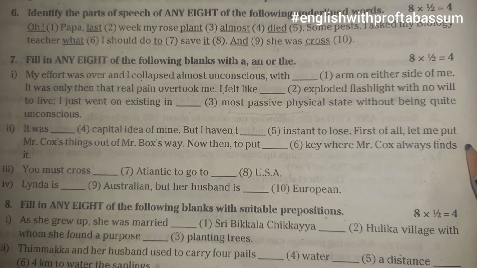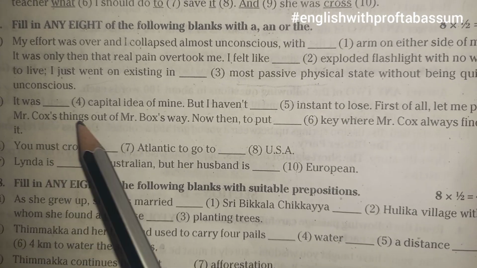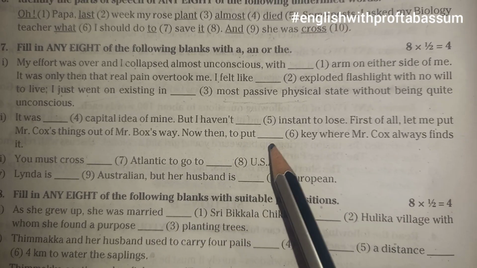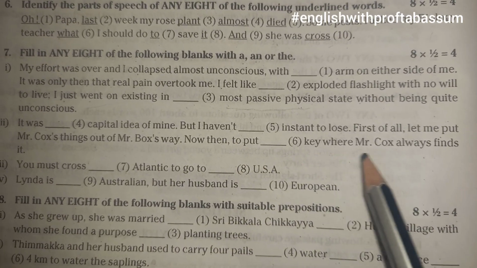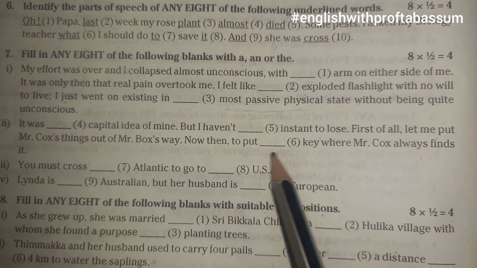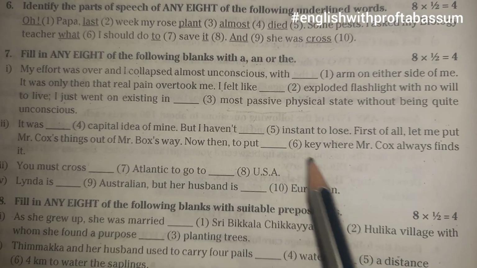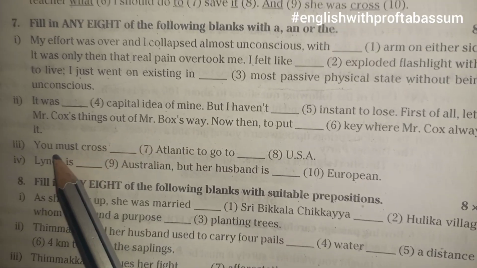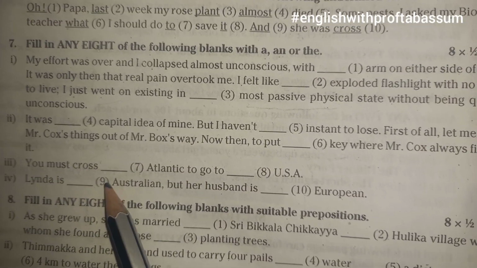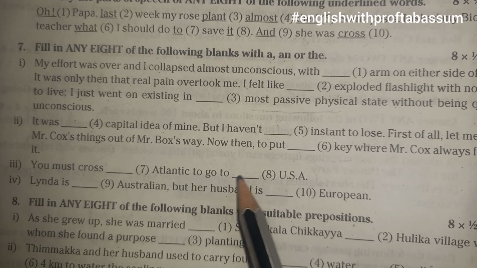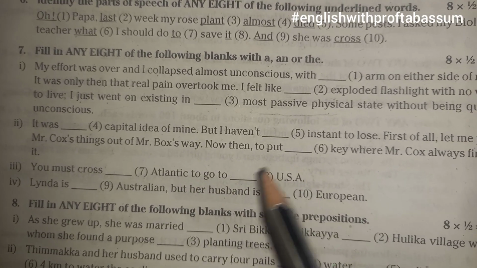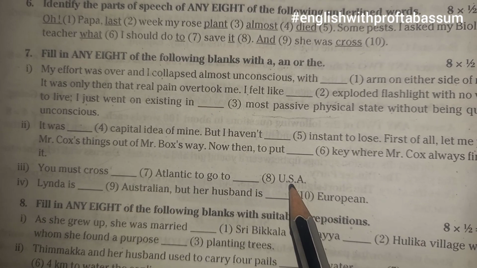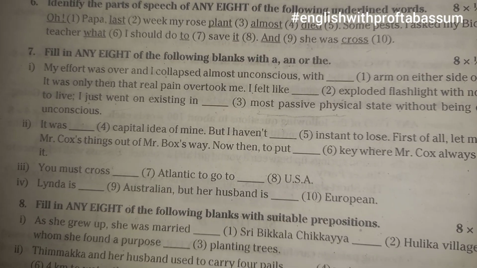First of all, let me put Mr. Cox's things out of Mr. Box's way. Now then, to put dash key where Mr. Cox always finds it. Cox, specific thing, the key, where Mr. Cox always finds it. You must cross dash Atlantic to go to dash USA. You must cross the Atlantic to go to the USA, because Atlantic and USA both are specific things.